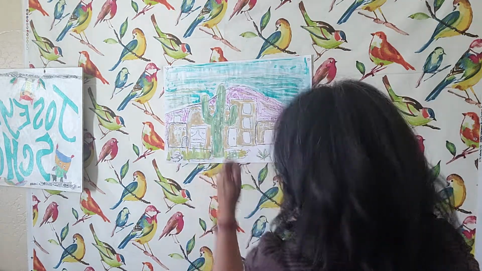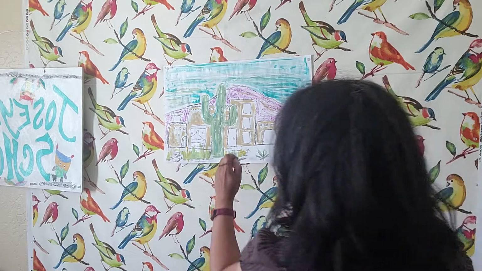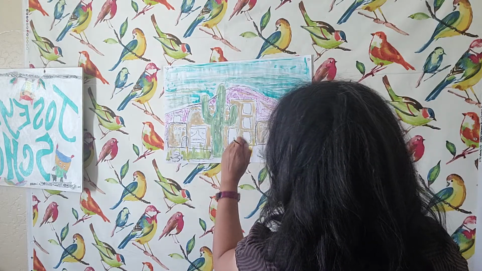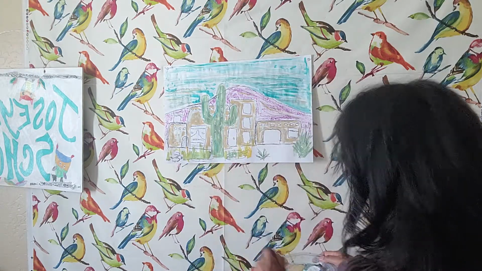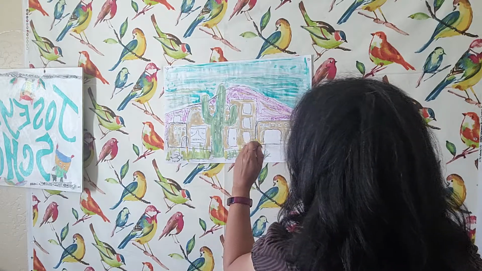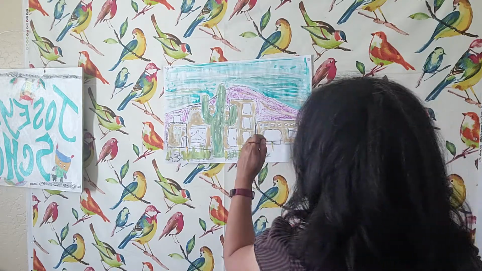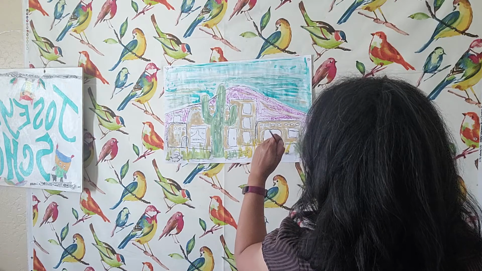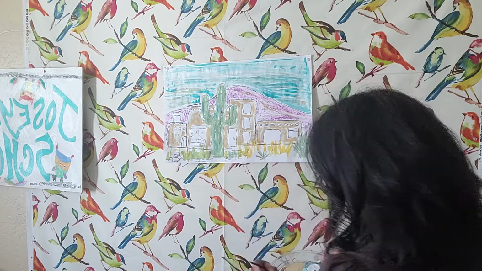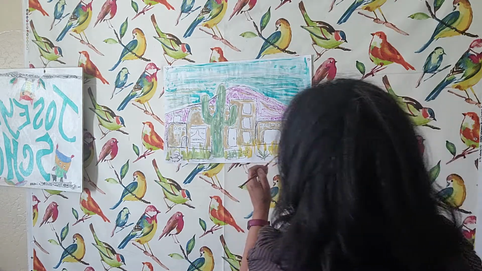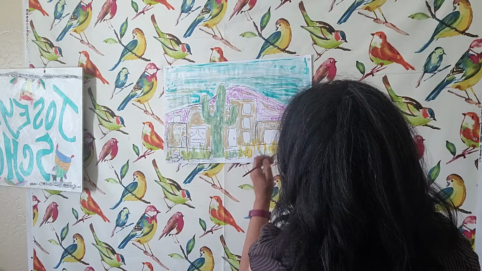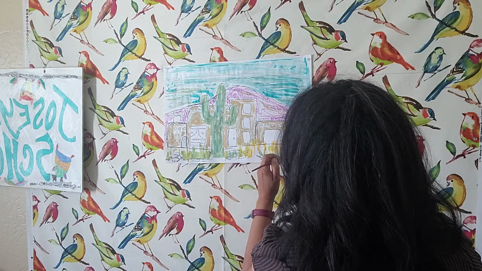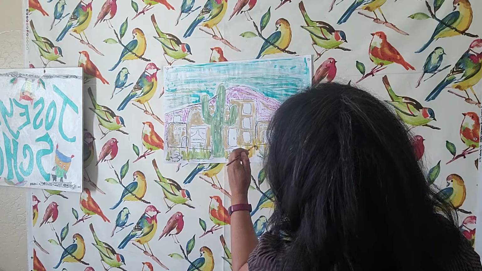Okay. And again, I don't want it too matchy, so I'm just going to bring it in a little bit, bring it up in front of the Adobe home, because again, we want to assume that this is a desert landscape. And so we want to add some of the foliage you would see if you would go to someone's home, right?